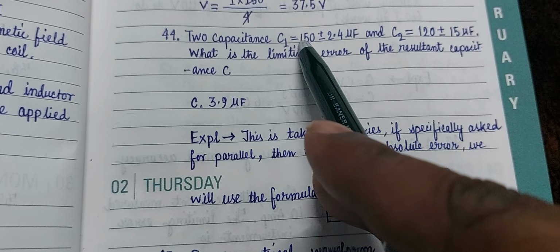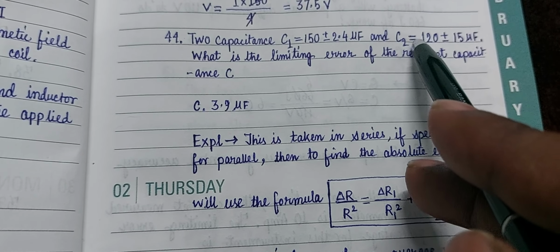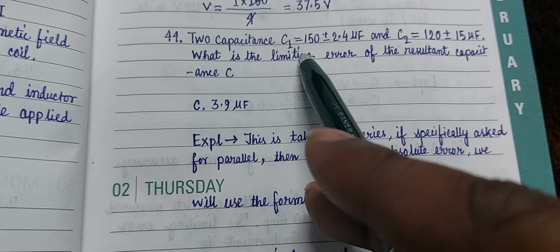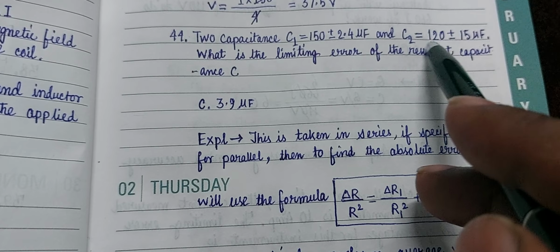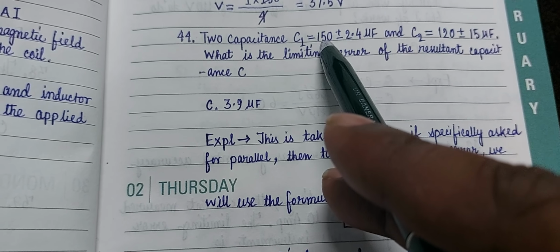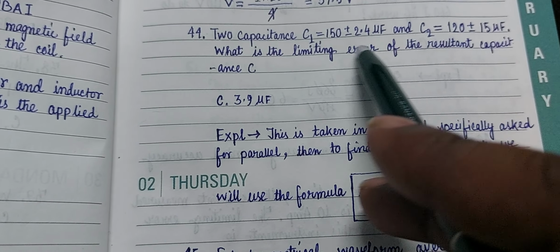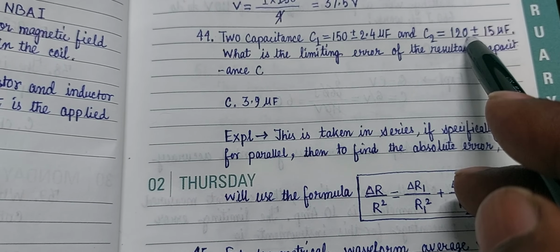150, 120. So that will be 150 into 120 by 150 plus 120.